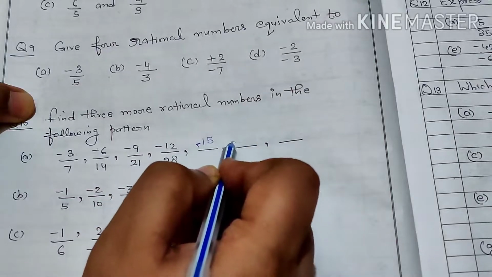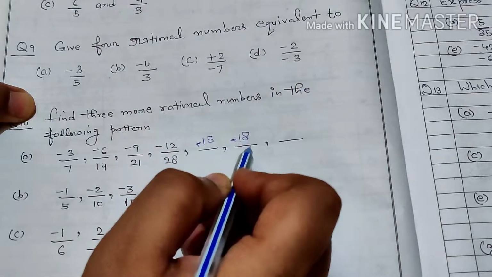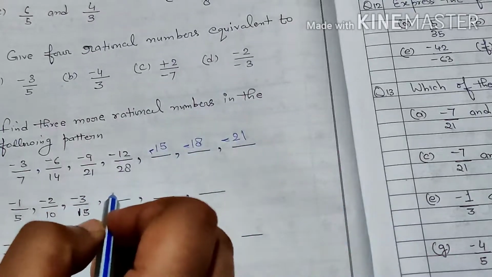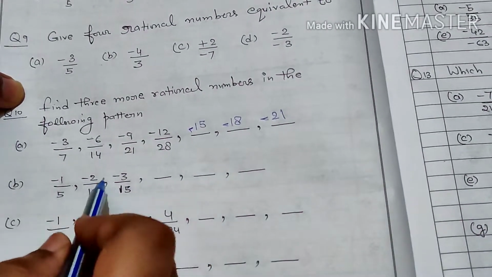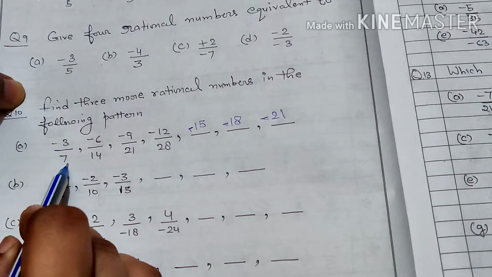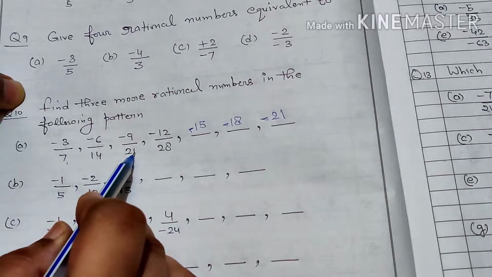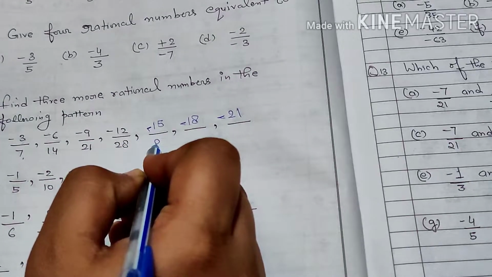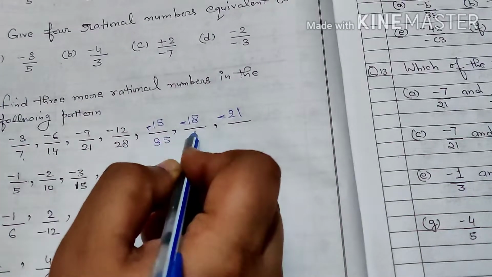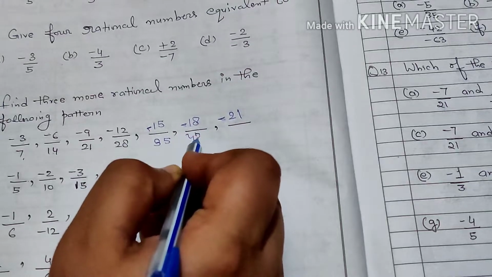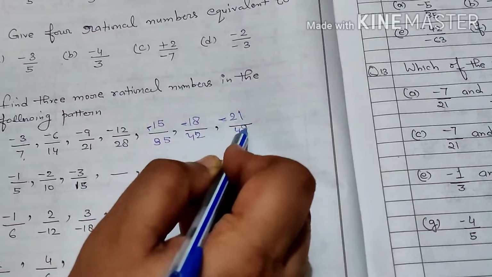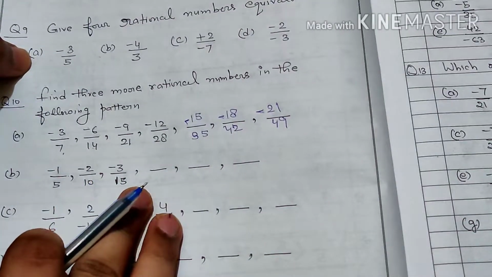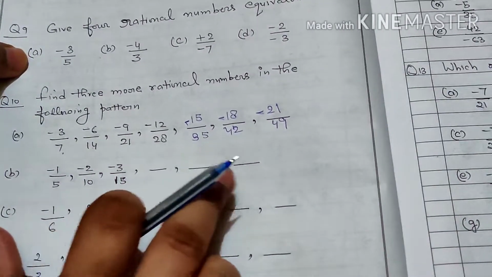What is the next? -18. And the next? -21. Okay, now see the denominator part: 7, then 14, then 21, then 28. Done. So the next are 35, then 42, then 49. Simple question. Just find the pattern and write it in the fill in the blanks.